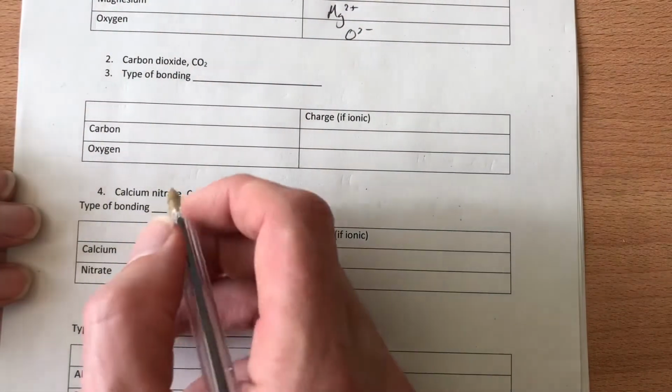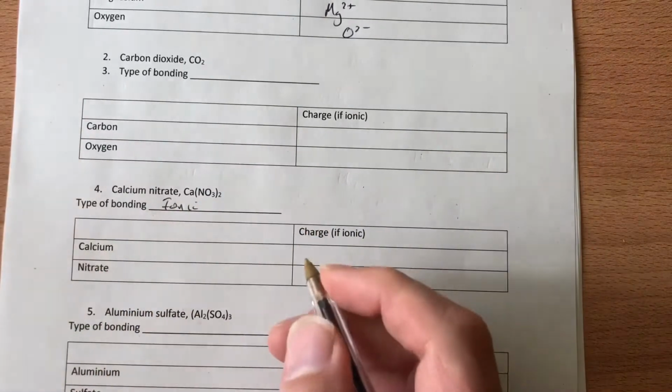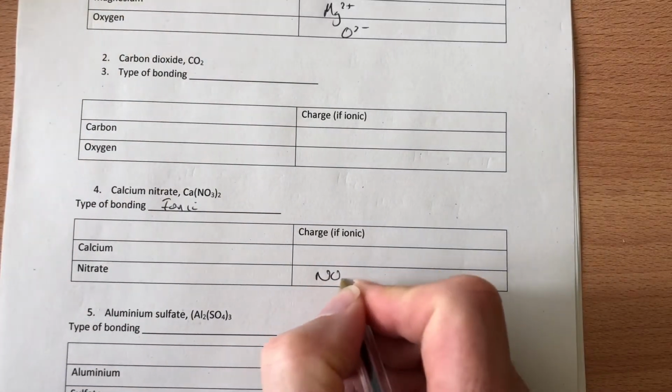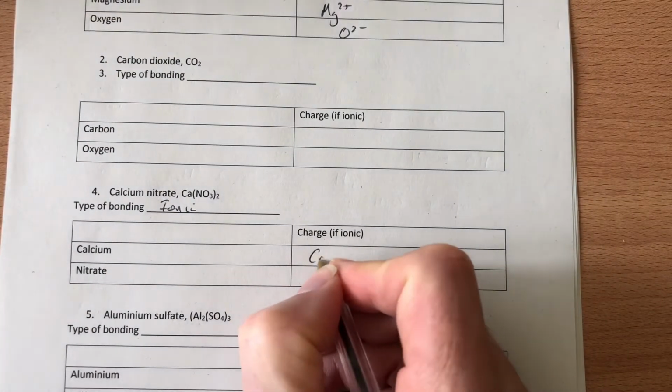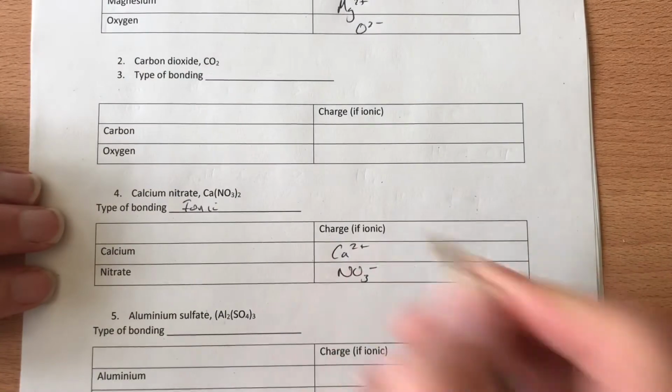Okay, so the bonding here again is ionic. Now the nitrate ion, remember these complex ions, you can't find the charge in the periodic table, we just have to know those. That's going to be NO3-, and the calcium ion is in group 2 on the periodic table. So everything in group 2 has a 2 positive charge. It's got 2 electrons in the outer shell, so it's Ca2+.